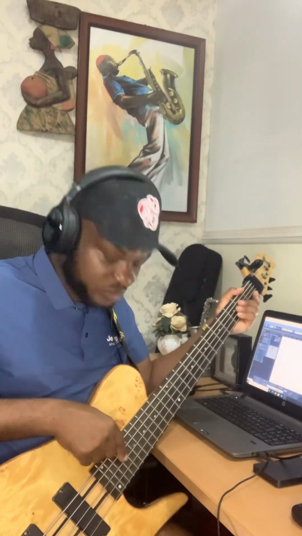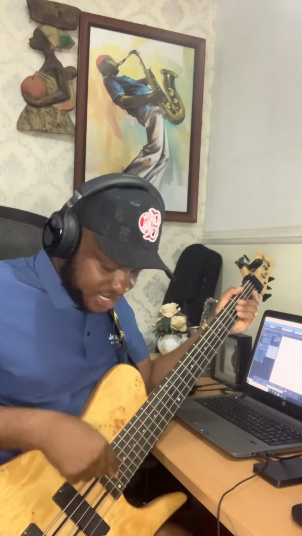The 3rd is on the 19th fret. The 4th is on the 21st fret, and the 2 position markers are on the 24th fret. So we have 2 registers.